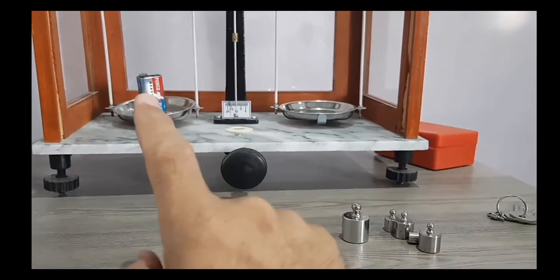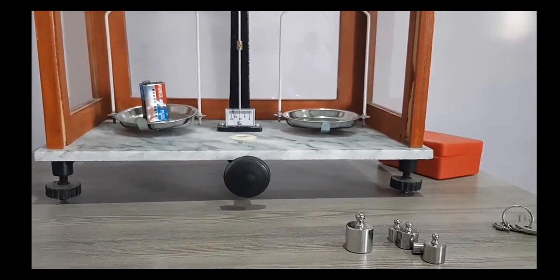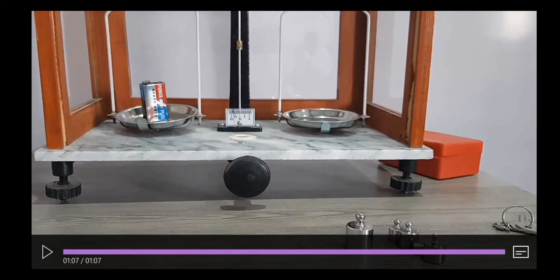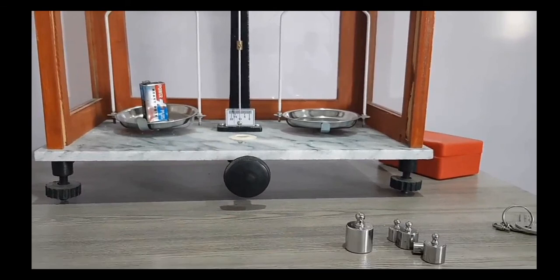Now standard weights can be kept so that you can measure the mass of the unknown object. Now this is the unknown mass that you're trying to find, of this battery, right? And down here you have the standard masses. So that is how you will measure.